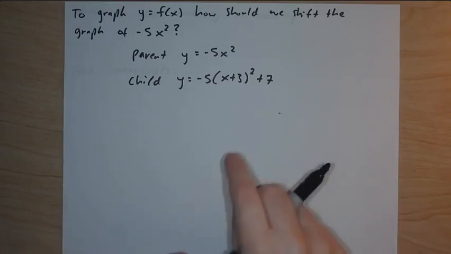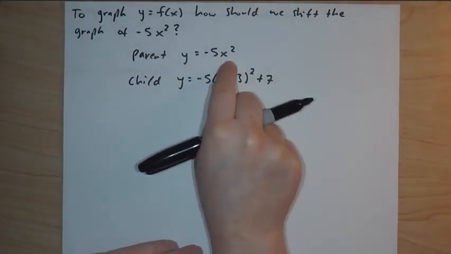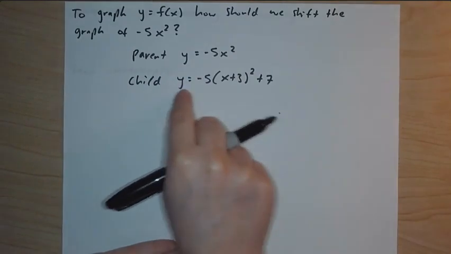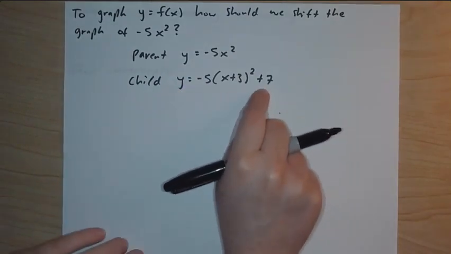So if we started out with this parent graph, how could we move this parent graph to get this child graph, which is our actual function?